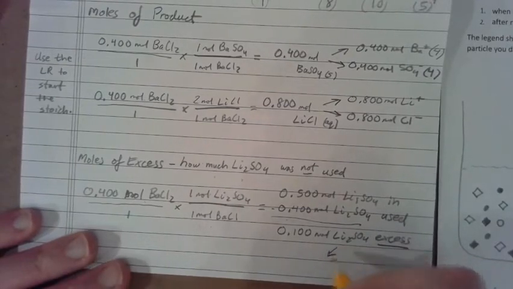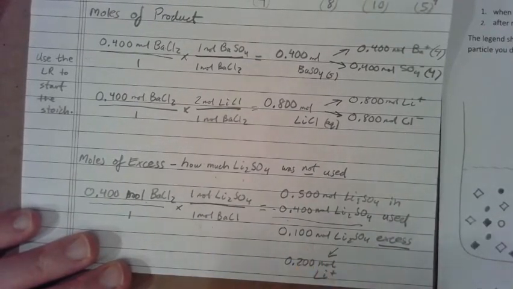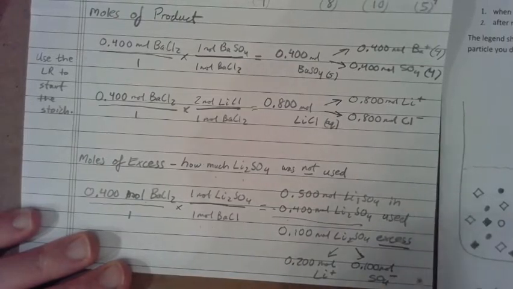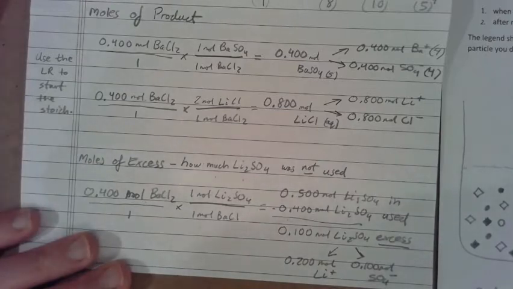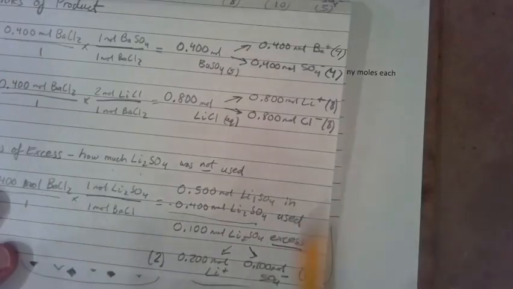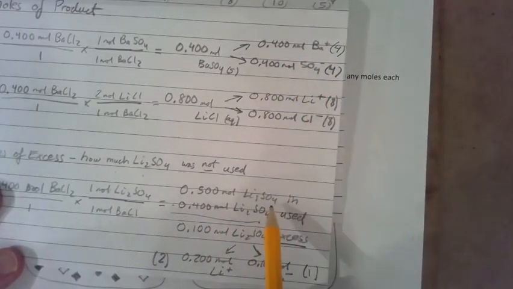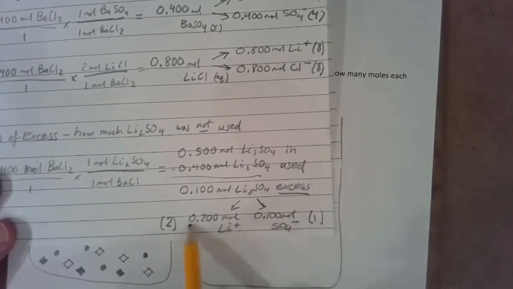So we're going to have 0.200 moles of lithium ions, because again there's 2 lithiums for every mole, and 0.100 moles of sulfate ions in solution, not the ones that made product up here. Alright, so now we're going to go ahead and take these ions after reaction and draw them in, and we're going to make sure we draw in our unreacted excess reactant ions as well.